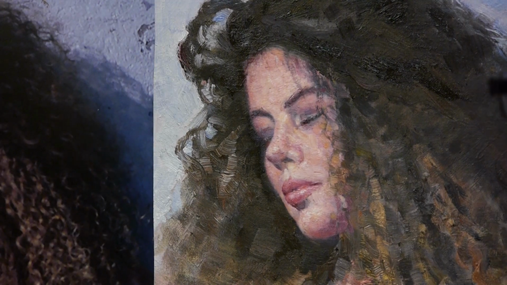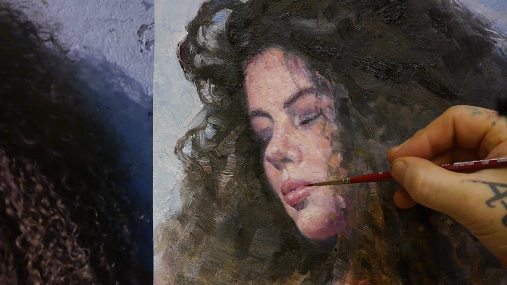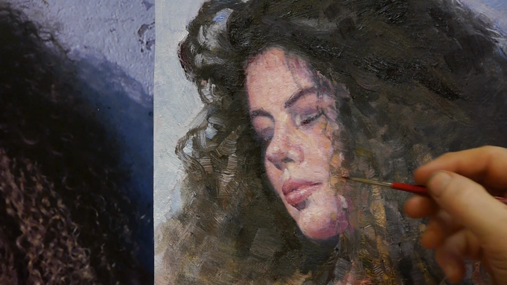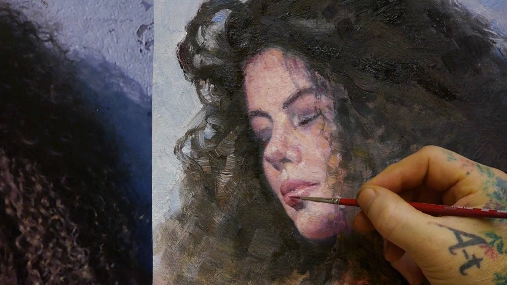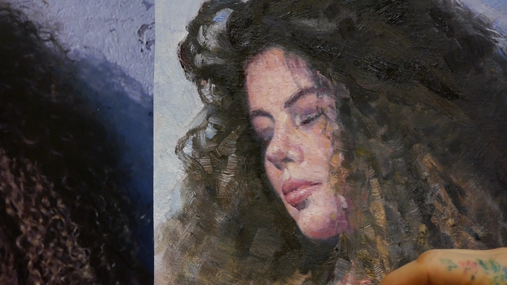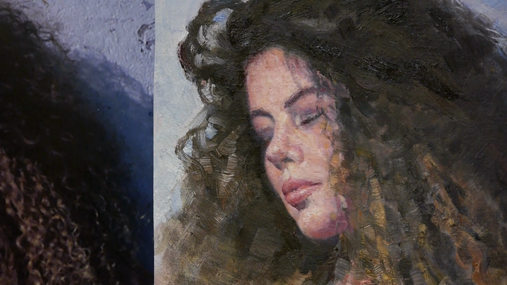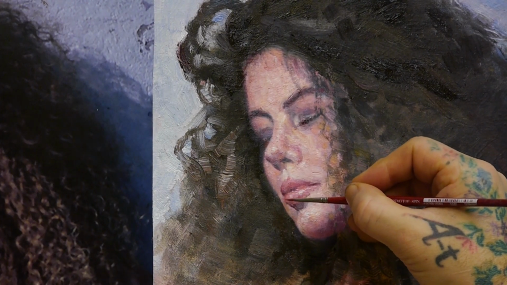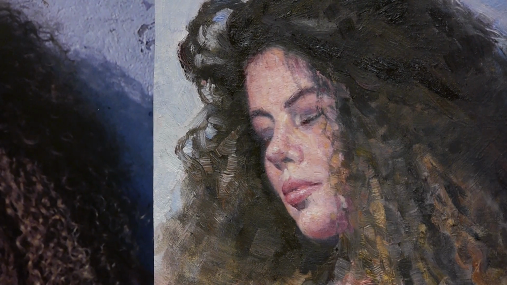And feel that I at least achieved something good. I'm trying to put in details without killing it. That is not easy. And we don't want lines.